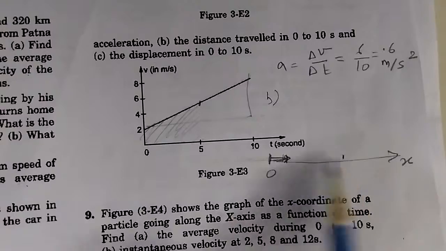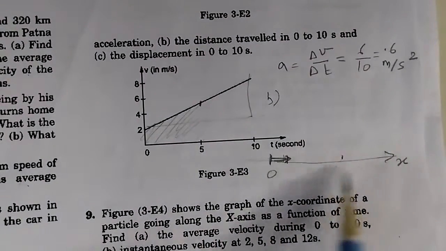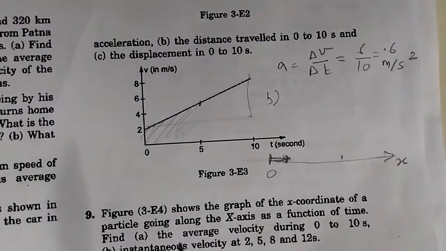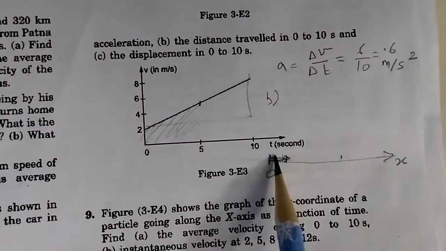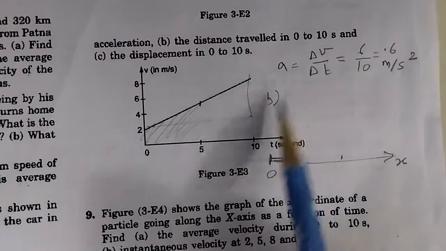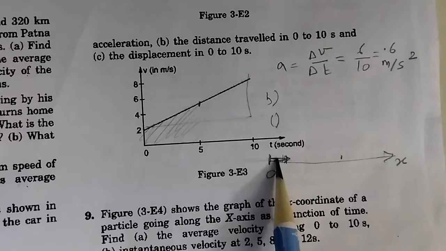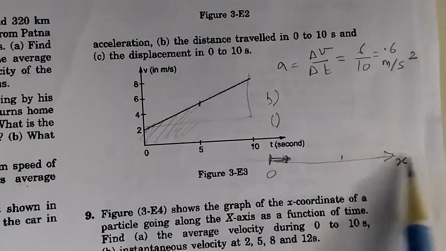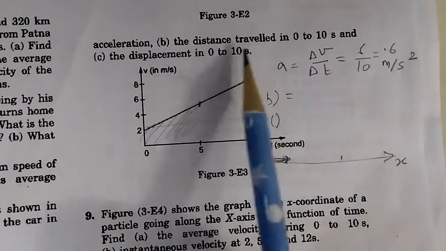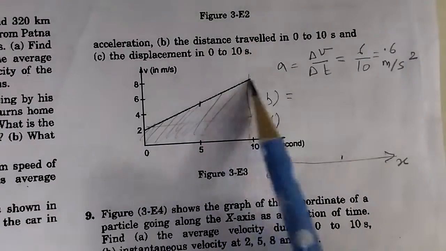And then at 10 seconds, it keeps moving along the positive x-axis. It does not return back at any point of time. It would have returned back if it had a negative acceleration at some point of time. So both the distance and the displacement are the same along the x-axis, and B and C will have the same answer because the particle keeps going along the positive x-axis in the same direction, and the distance as well as the displacement will both be given by the area under this curve.